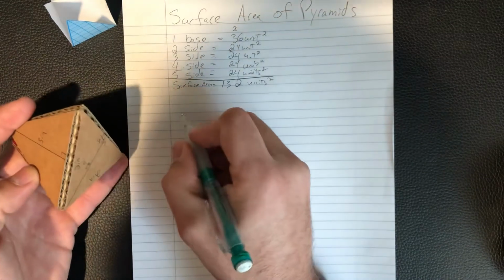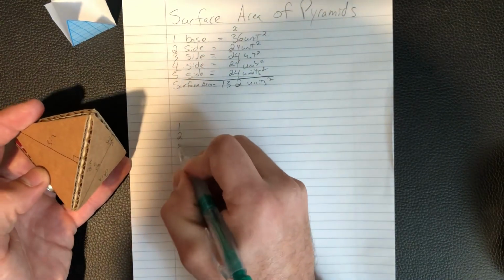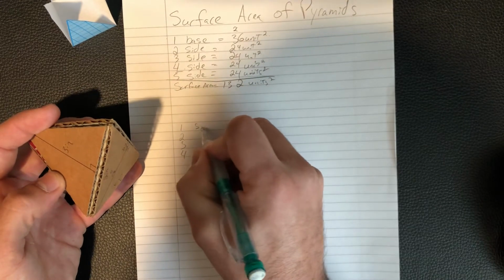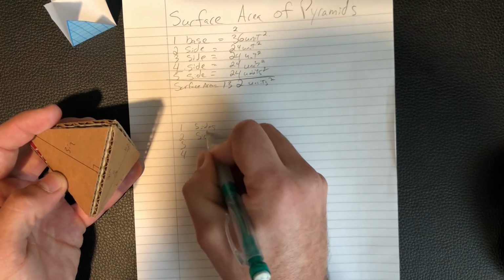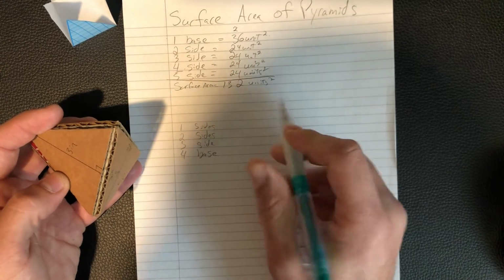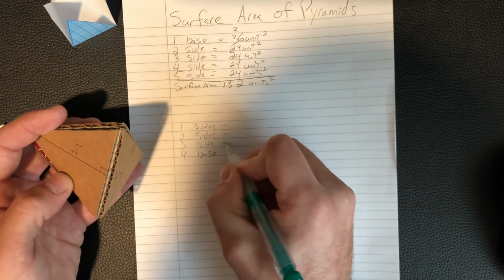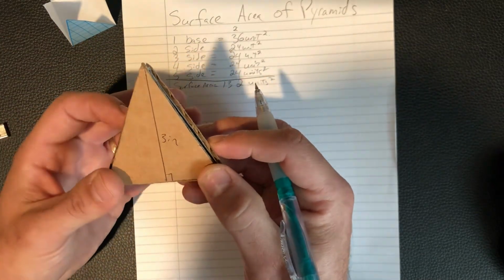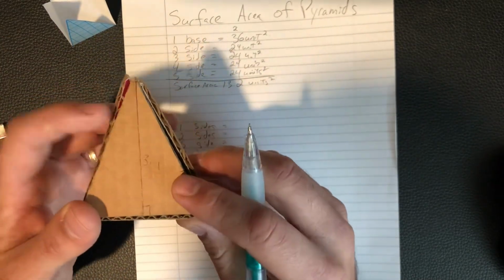So I've got 1, 2, 3, 4 total faces. I've got 3 sides and a base. So I'm going to find the area of each one of those faces and then add them up. So let's start with our base.